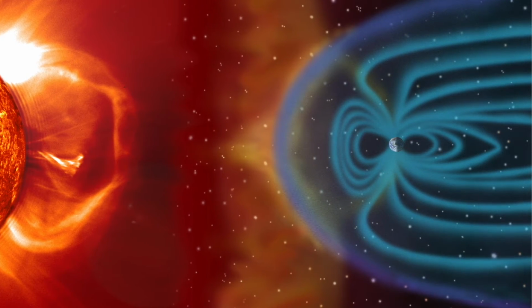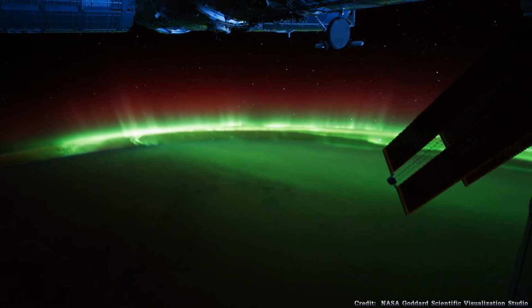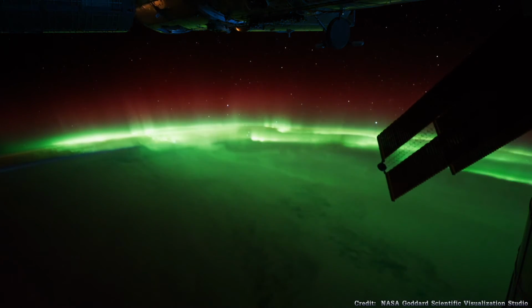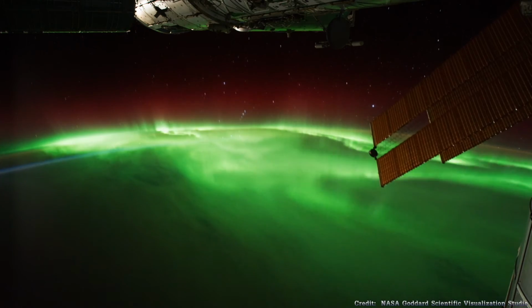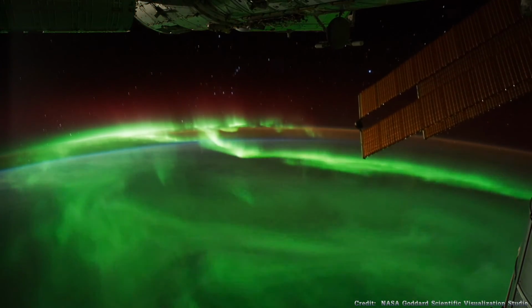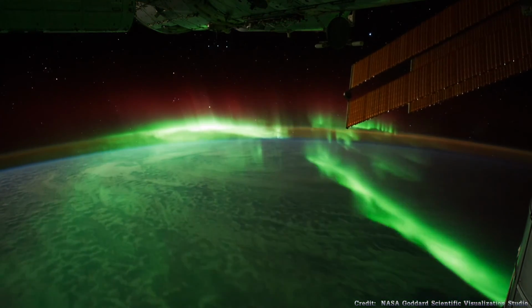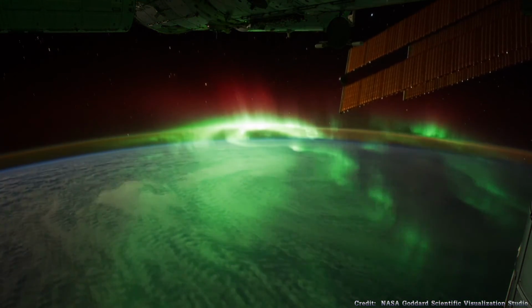Where does the aurora occur in the sky? So the aurora can extend from about 50 miles above the surface of the Earth to about 400 miles above the surface of the Earth. And the different colors occur at different locations. So your green aurora is going to be lower, occurring around 60 miles high, whereas your red aurora is going to be much higher, and that will occur around 200 miles high.